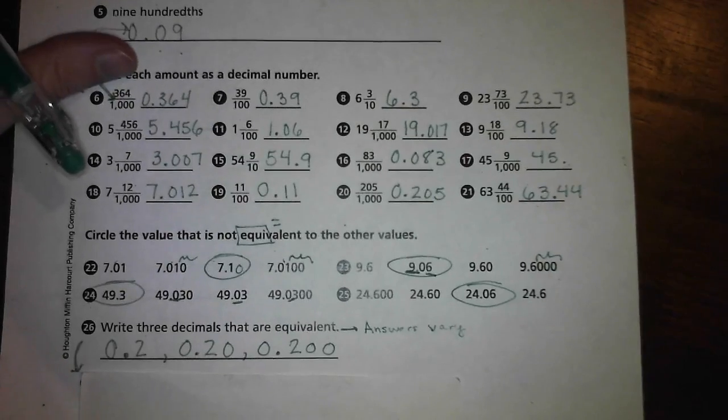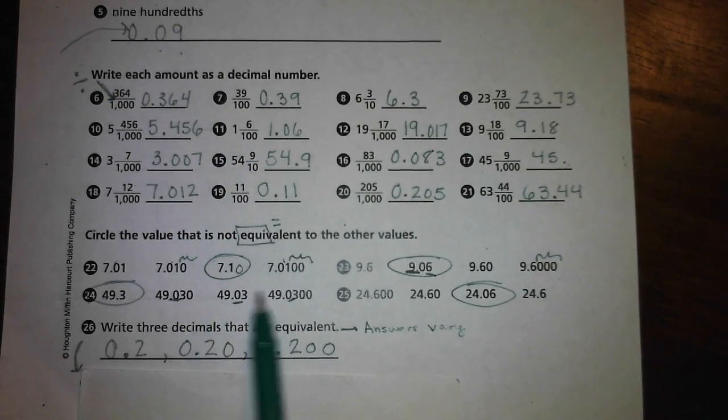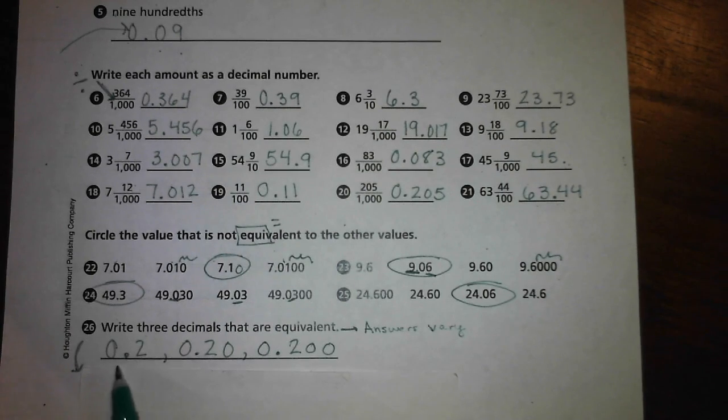Down here, I wrote that your answers will vary, but like we talked about up here, you could use these as a sample. The zeros to the right of your digits don't alter the value. So I have 2/10, 20/100, 200/1,000, which all mean 20 cents, or they all mean the exact same amount.